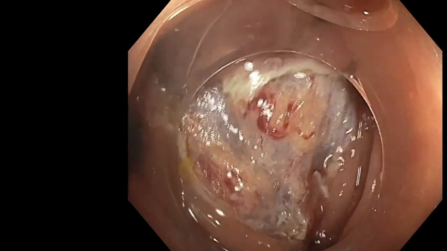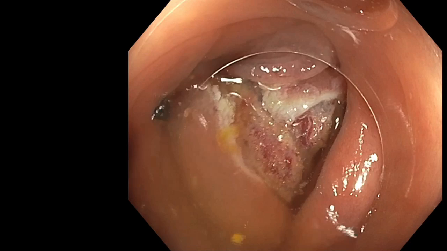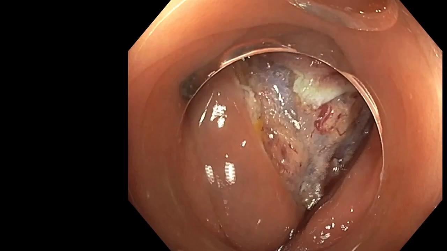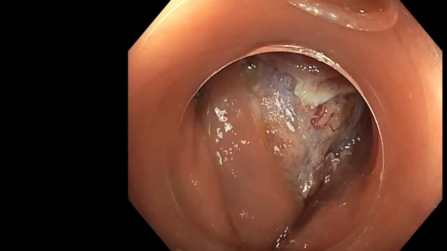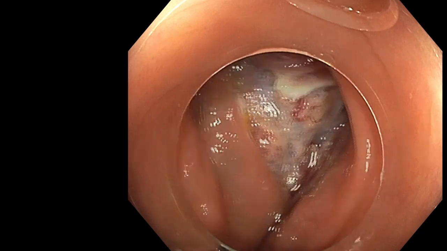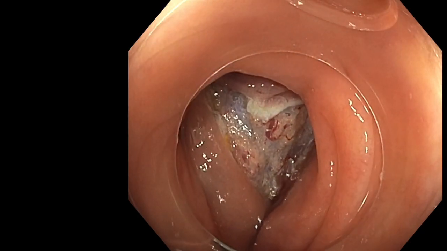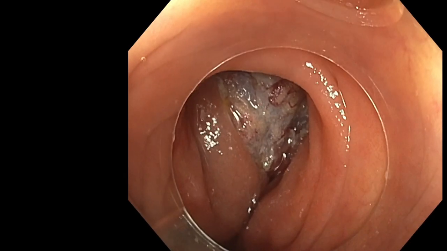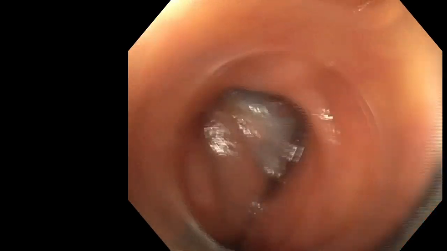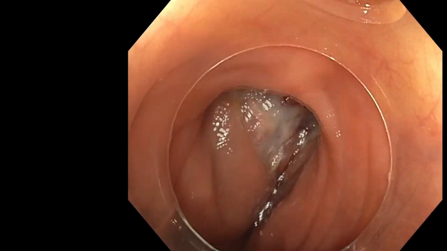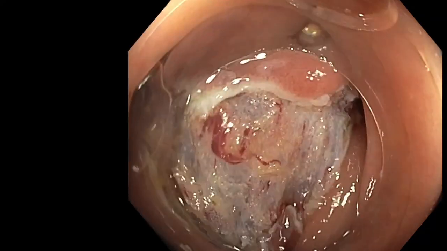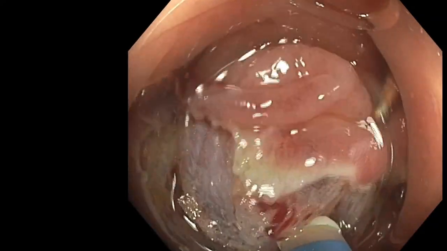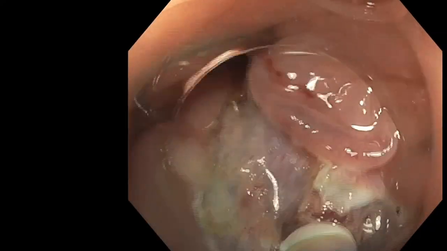And after, thanks to inflation, you are tangential to the submucosal layer and to the area you want to cut. So usually it makes the resection really easier, and in this case it also changed the gravity because all the stool and residue are going into the deepest part.